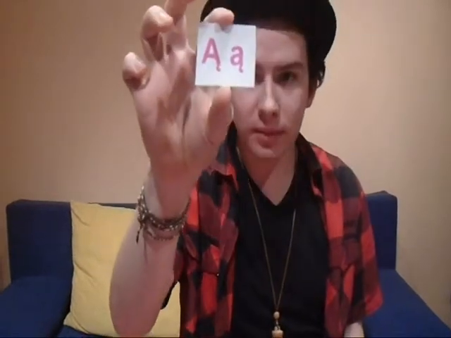Another letter is ą. It looks like an A with an ogonek, a little tail, and it's pronounced as a nasal o, like in the French word bon, bon appétit. So ą is like the bon in bon.